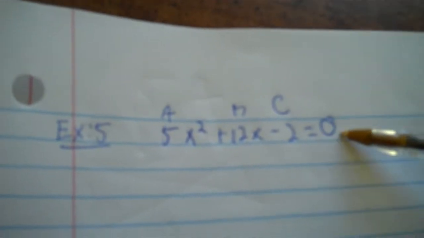Okay. Alright, I have 5x to the second power plus 12x minus 2 equals 0. So that's the equation there. So there are two answers to this problem. And we have A, B, and C. So make sure you see your 0, which you do, so you don't have to rearrange anything. Now make your two boxes just like the last problem.